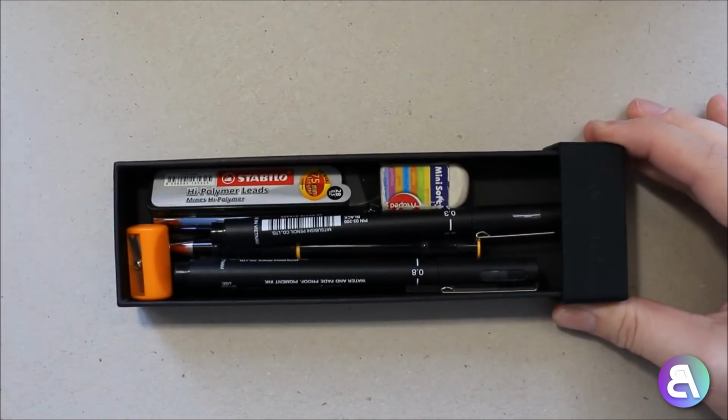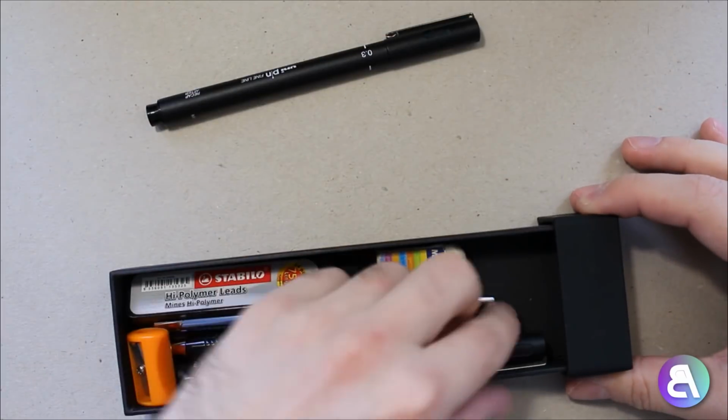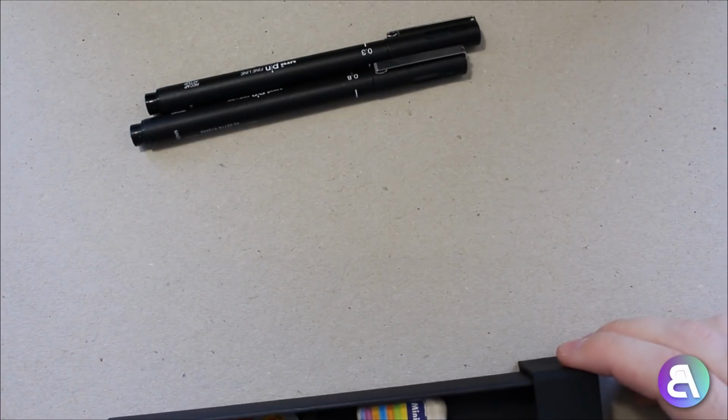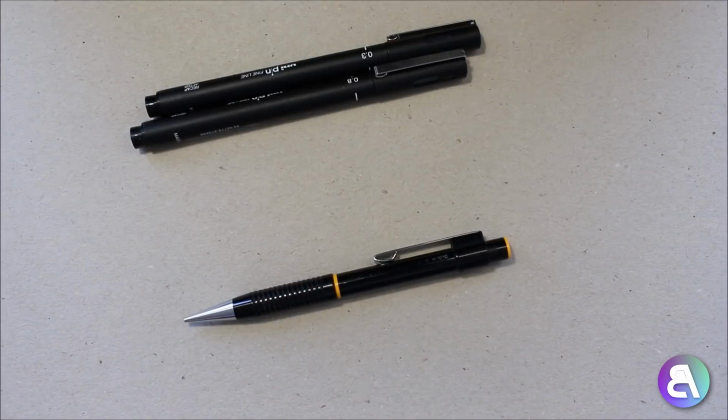Okay, so I've got a few photographs of my models, and in the end I did this final one, the one I showed you in the beginning, and this is the tracing paper I got for this project. So just basic tracing paper and some pens. I've got two different thicknesses, and I've got a technical pen as well.